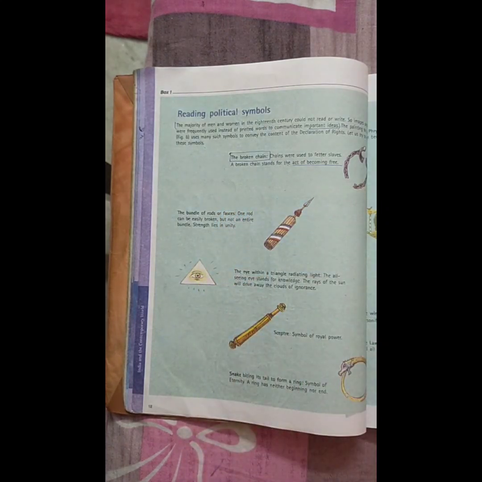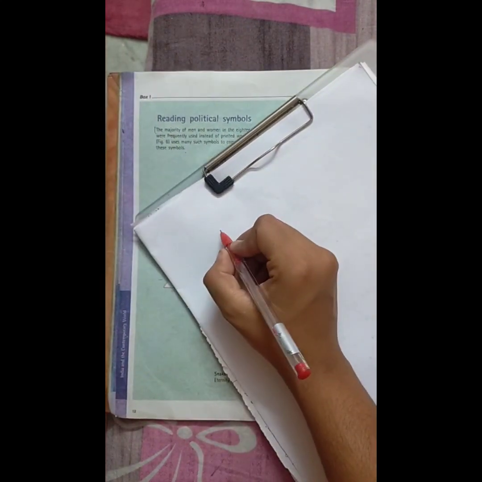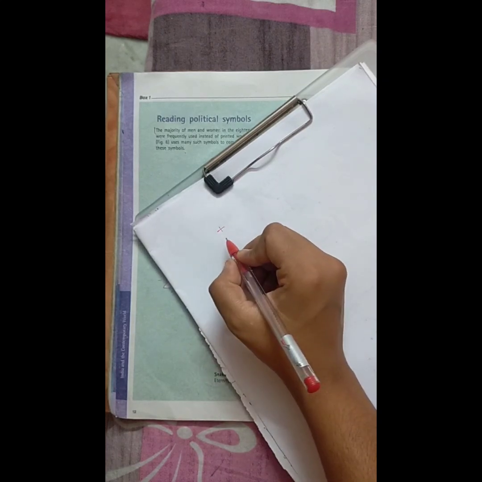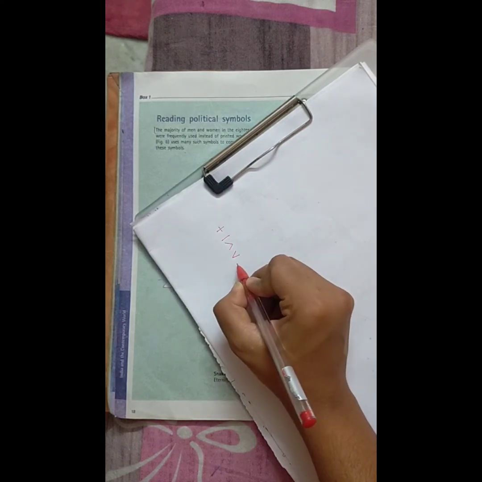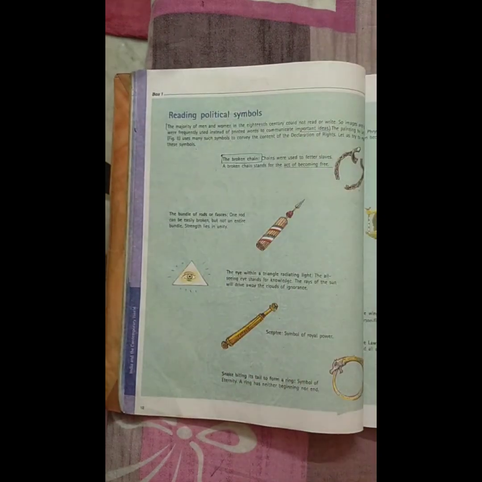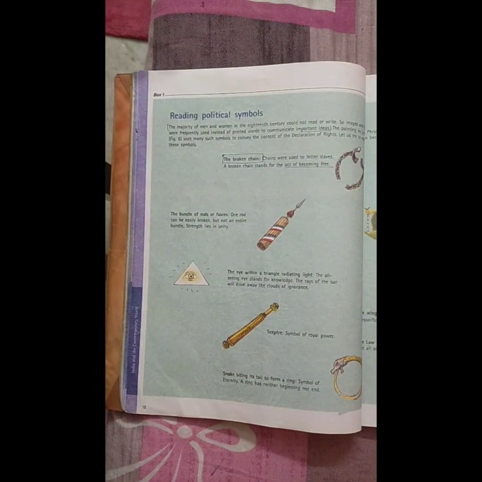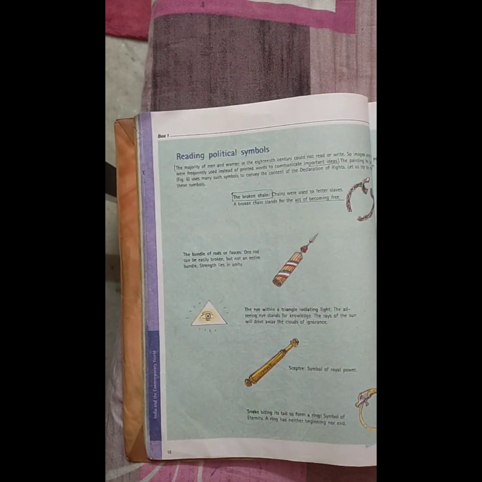Now look at other symbols, which are very common: plus, minus, greater than, less than, equal to, not equal to. These are mathematical signs. But in history we will discuss some political symbols. A symbol means that it symbolizes something.